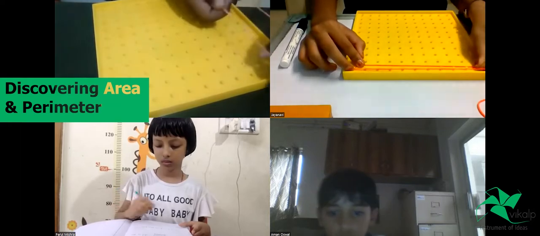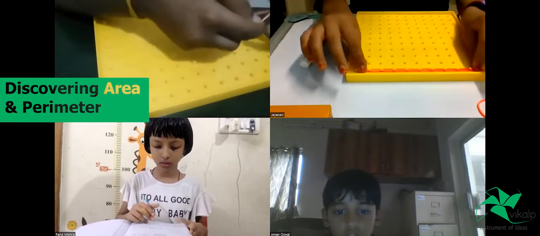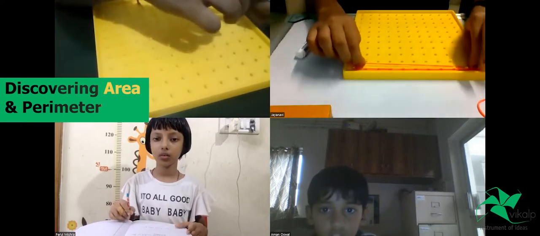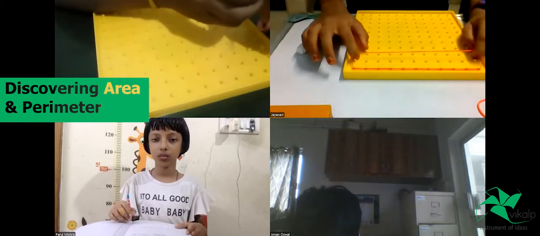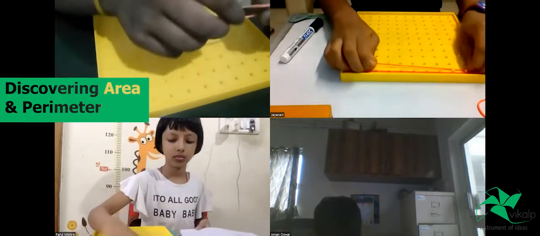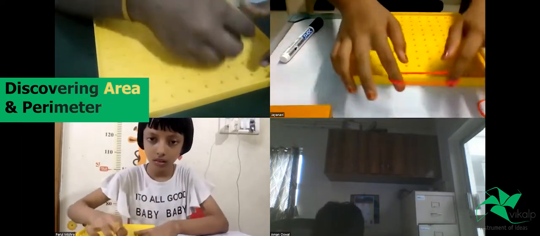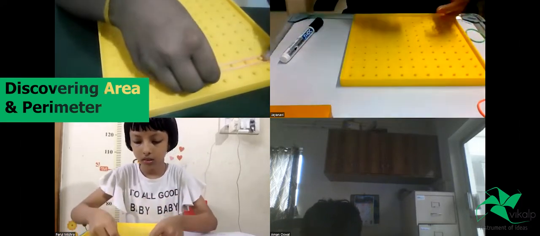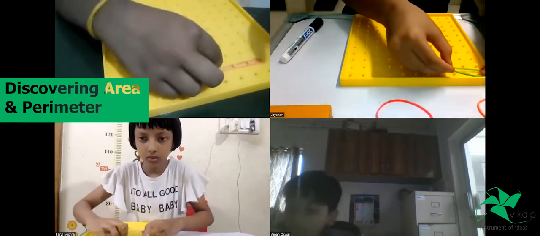Make a square, okay, where length is 6 centimeter. Everyone make a square where length is 6 centimeter. Make a square where length is 6 centimeter.